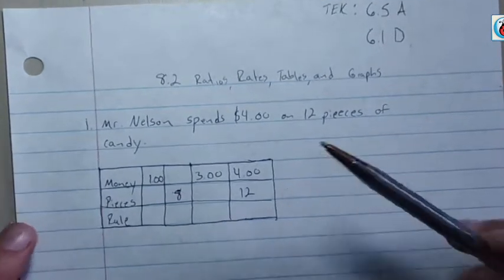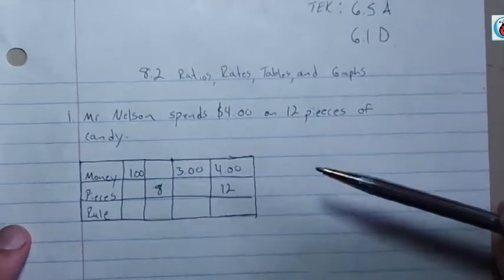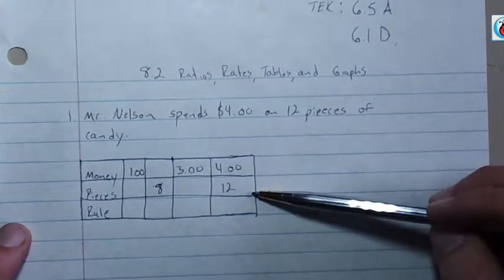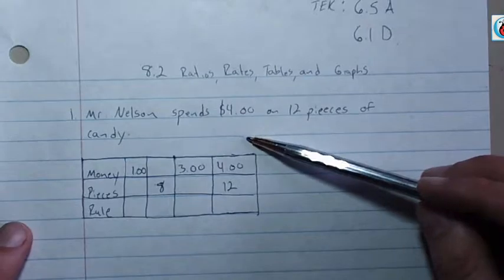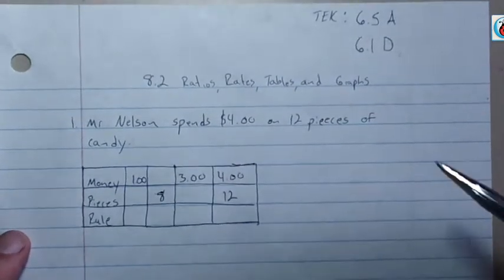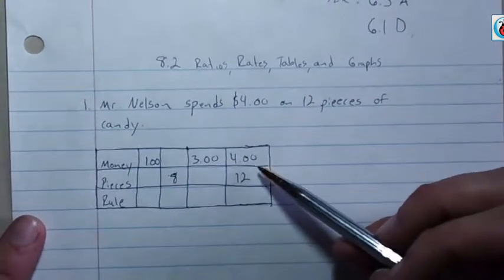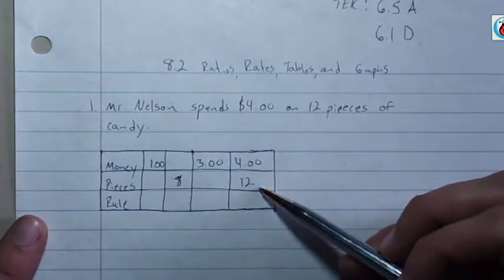Alright, so this goes back to our additive and multiplicative rules. Remember that when we are multiplying to find our total, that means that we are using a multiplicative strategy, and when we are adding, we're going to be using additive. So the information from the question said that Mr. Nelson spent $4 on 12 pieces of candy.